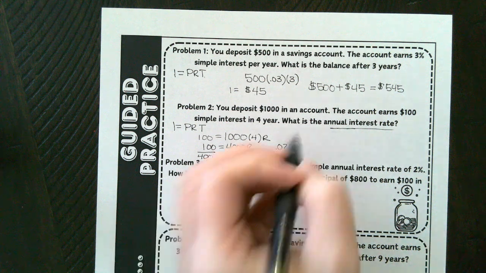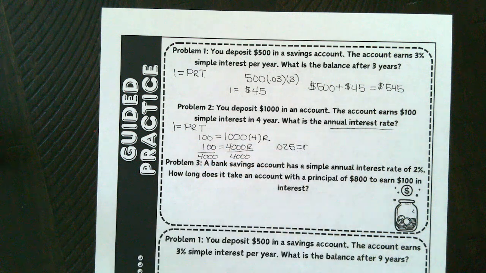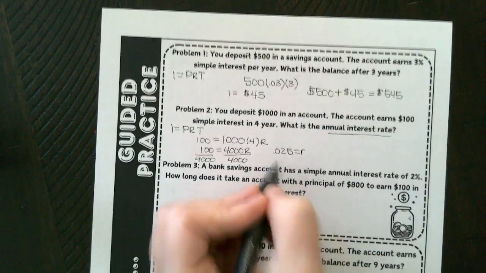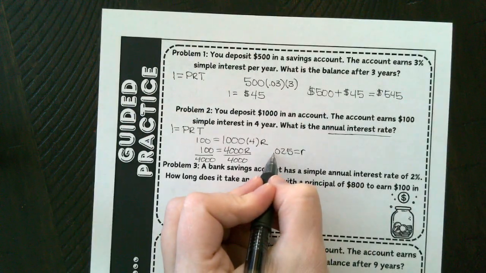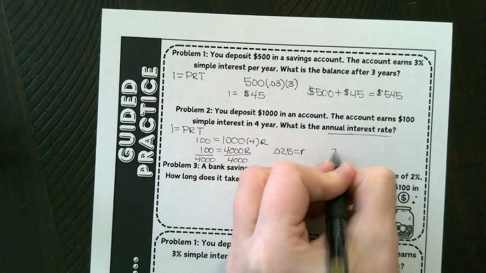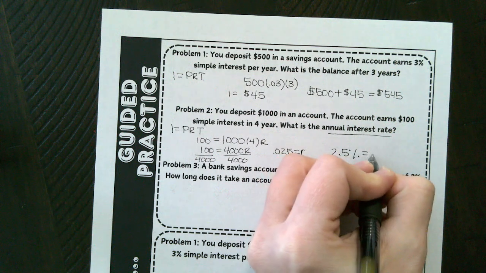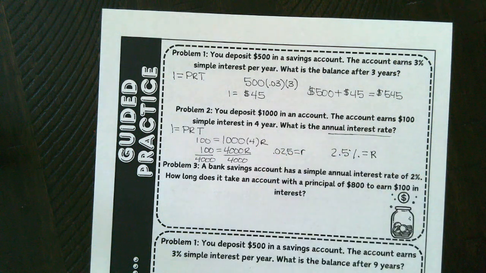Or 25 thousandths R. But I'm going to change this into a percent, right? Because when we're talking annual interest rates, they're always written as a percentage. So let's change this into a percentage. I'm going to multiply this by 100. So that moves my decimal place 2 places to the right. So it'll be 2.5% is what my annual interest rate is.